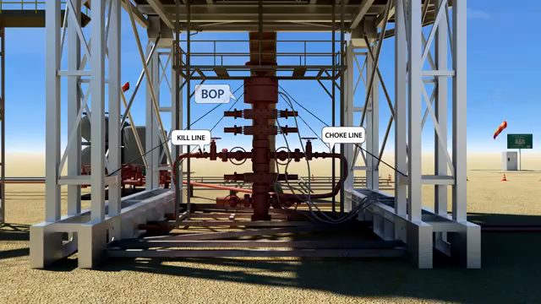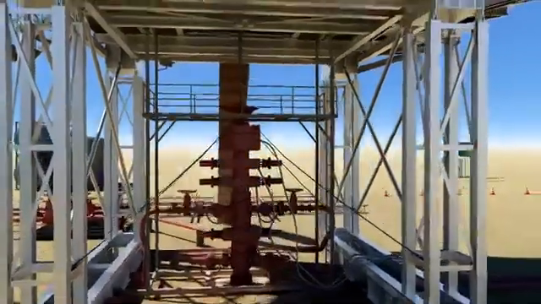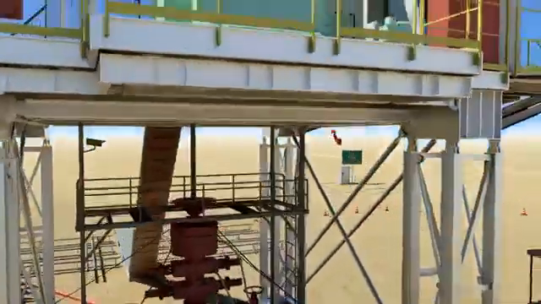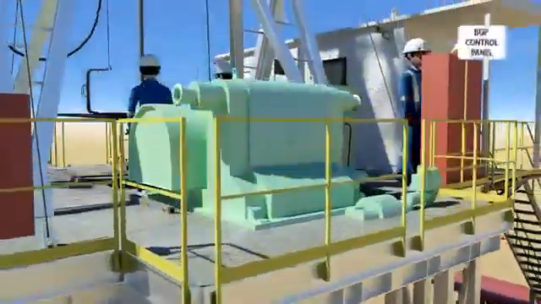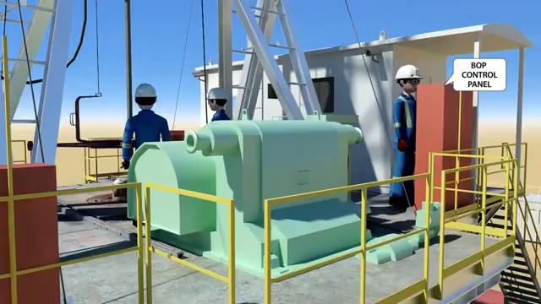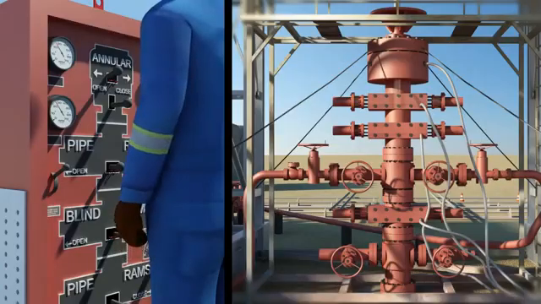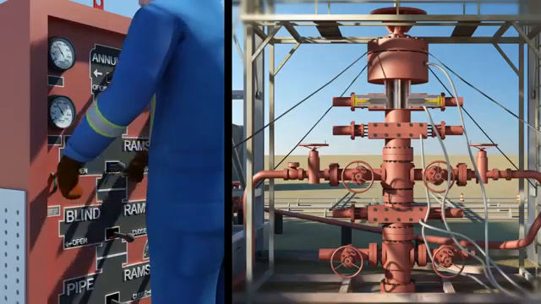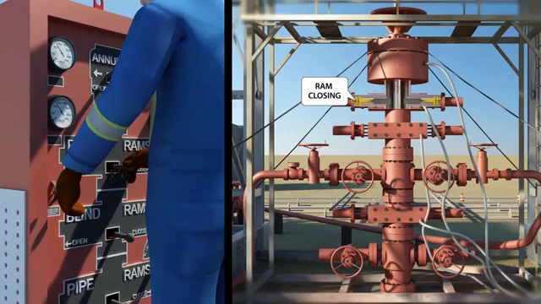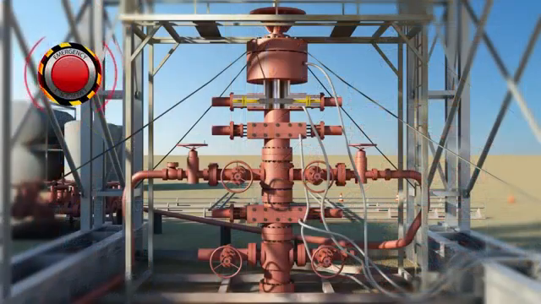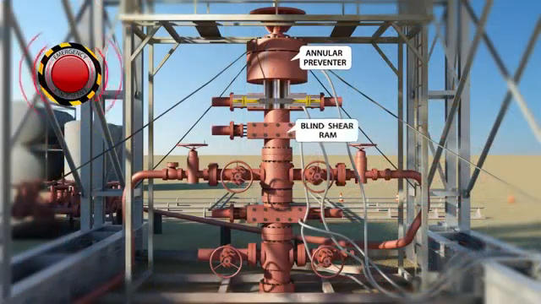This is done by closing the BOP using one of the BOP control panels, one situated on the rig floor and the second situated in the CUMI unit. The driller will shut in the blowout preventer to stop the flow of formation fluids out of the wellbore. Then he will activate the alarm and notify the ADCO drilling supervisor and rig manager.